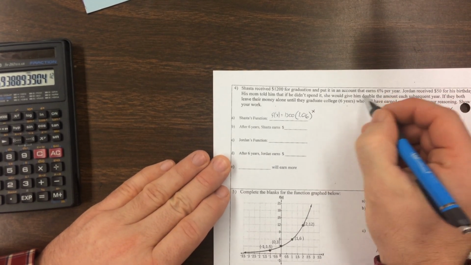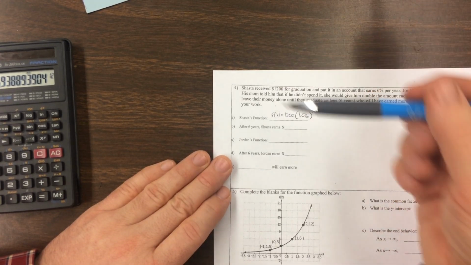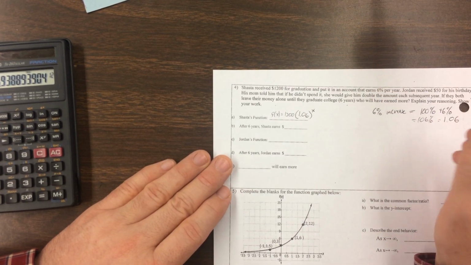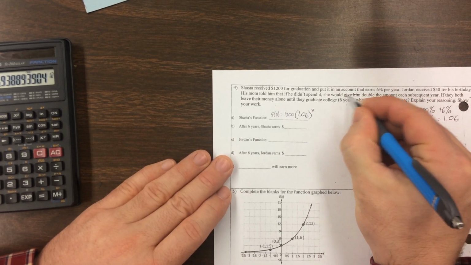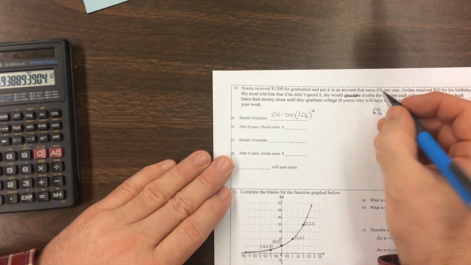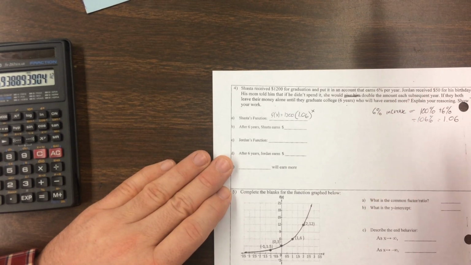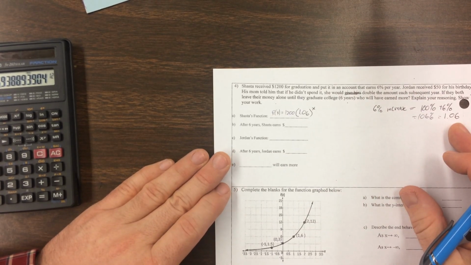I can understand if we say give him double, it sounds like, oh, on top of the $50. But I want us to practice, because this is kind of what's going to be on the test. We would say that his mom would double the amount. That would be the best way to practice this, because that's how we're going to word it on the test.